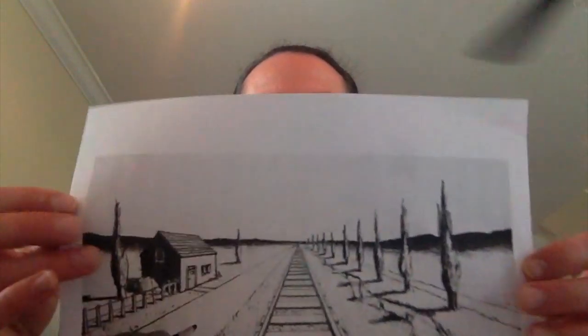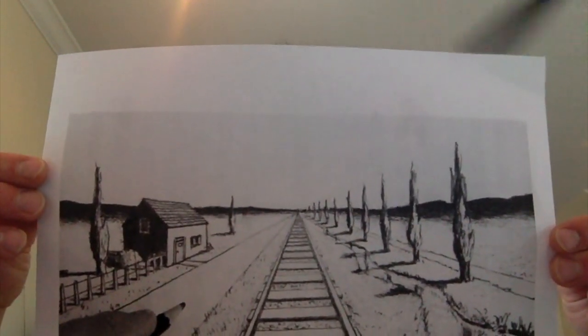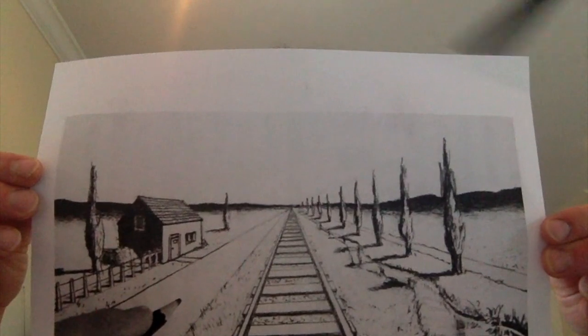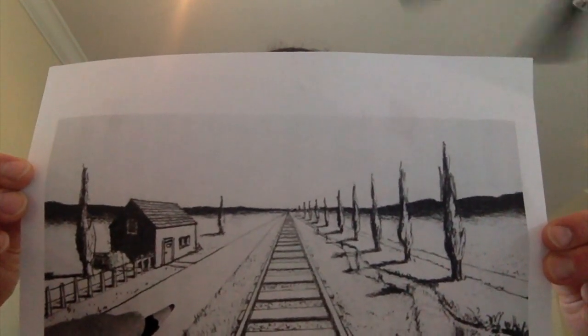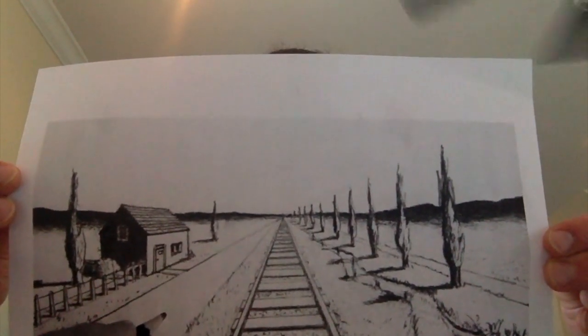Okay, let's get started. Have you ever been riding in a car and you look out the window as you cross the railroad tracks? Maybe you see something similar to this. Notice how the railroad tracks start really wide at the bottom and get really narrow and end at a point at the top.